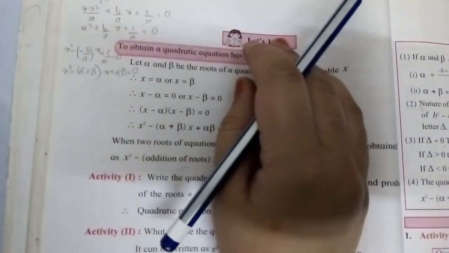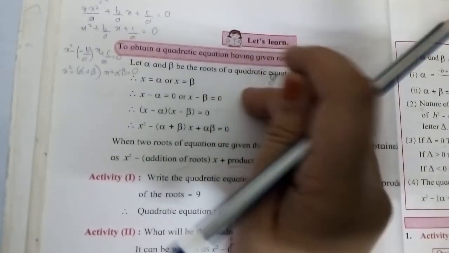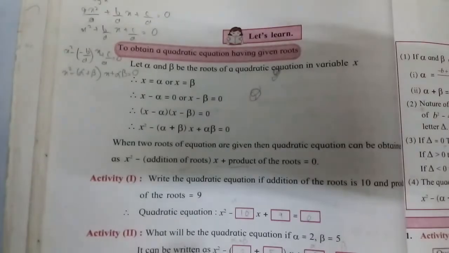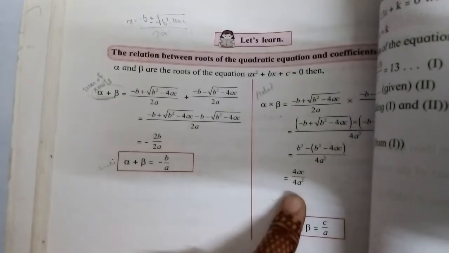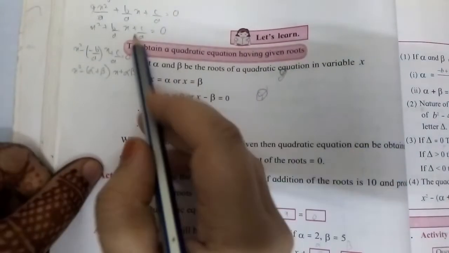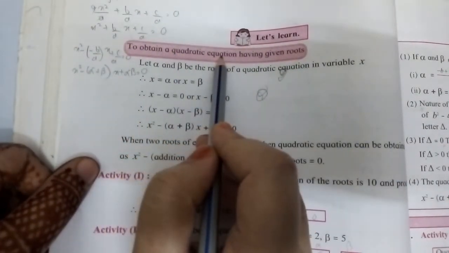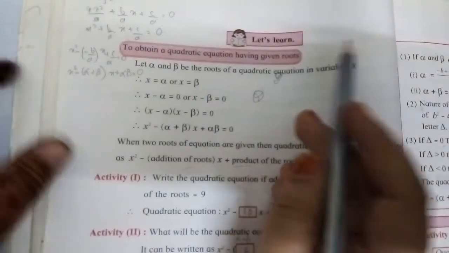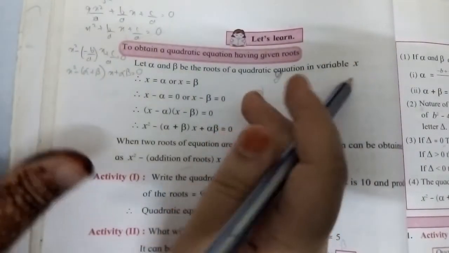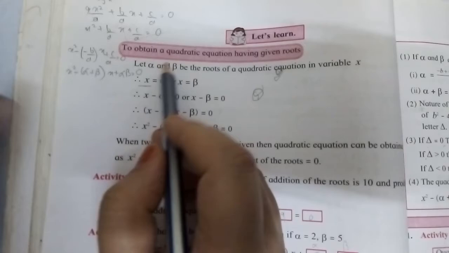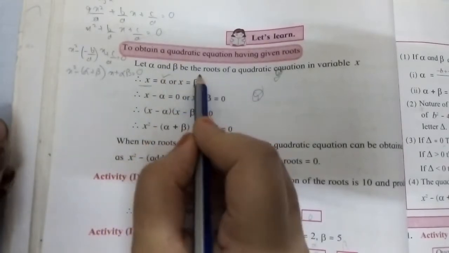In this practice set, we also have to find the quadratic equation. That means the sum of roots and product of roots will be given to us, and we will obtain the quadratic equation for the given roots. We know alpha and beta are the two roots.